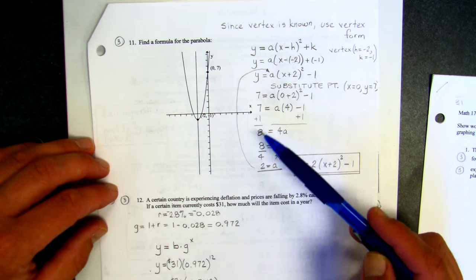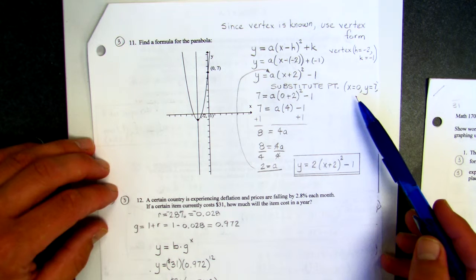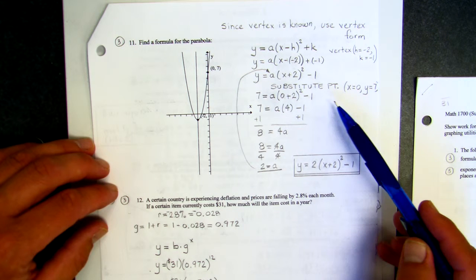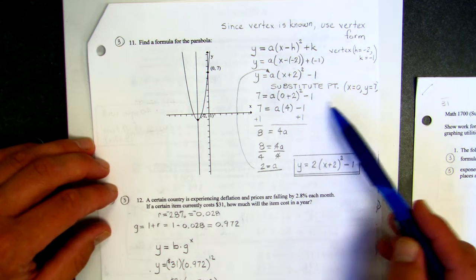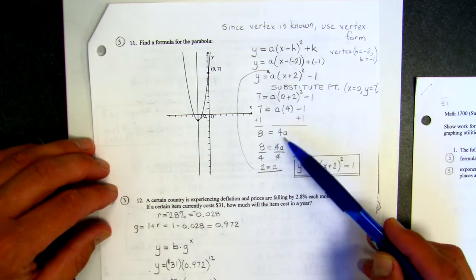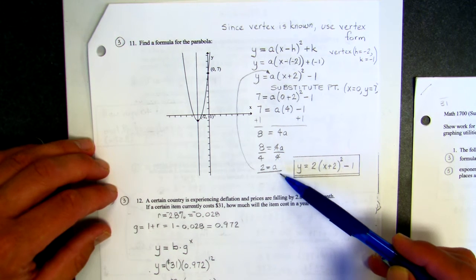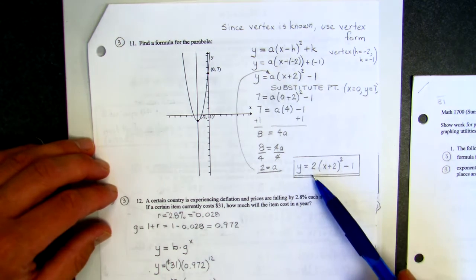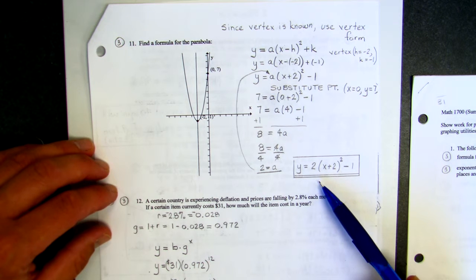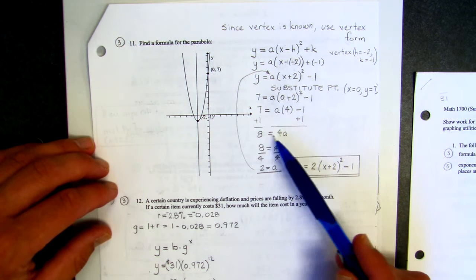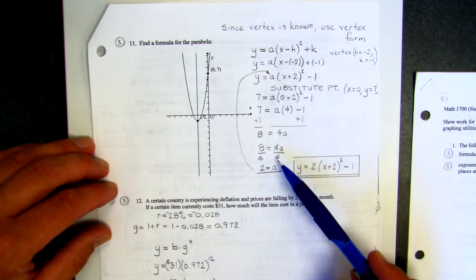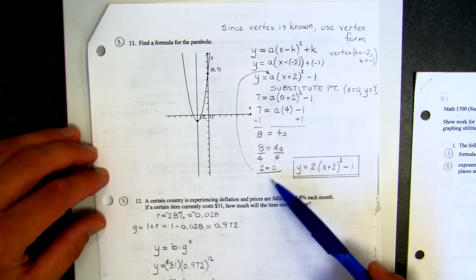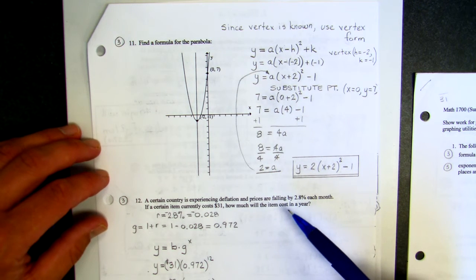To figure out a value for that parameter a, you can substitute in a point. The only other point you know is the (0, 7). And if you solve for a, you get a is equal to 2. So you can put that in for a, and there's the equation. And this was a good place where some of you showed your work and just did a careless mistake solving for a, and then I could give you most of the credit on that.